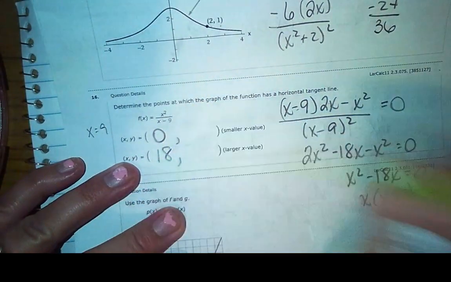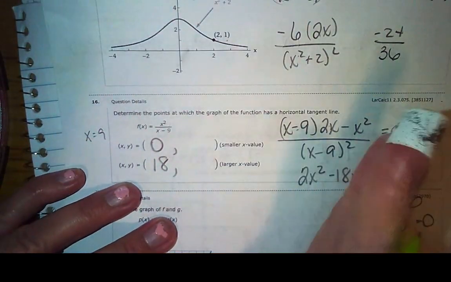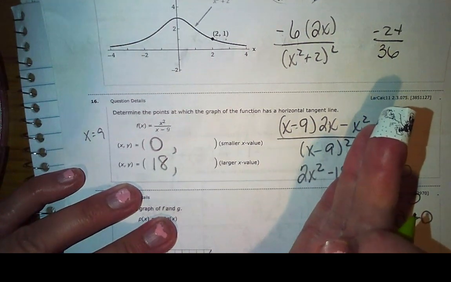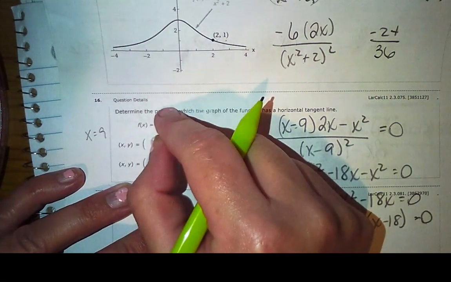So I need their corresponding y values. Where do you go if you need a corresponding y value? You go back up to your original equation.